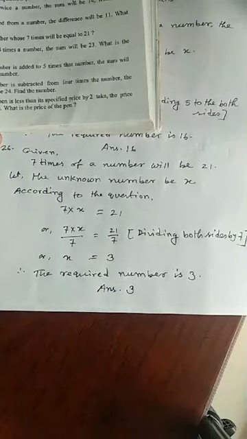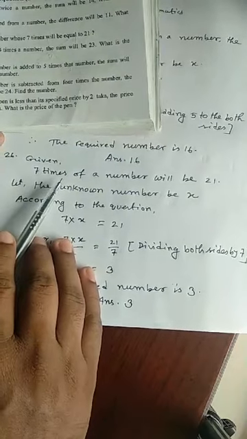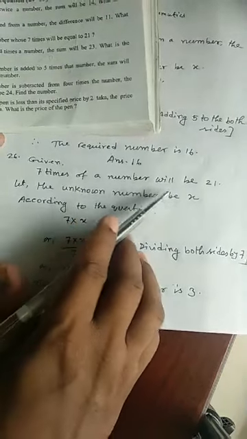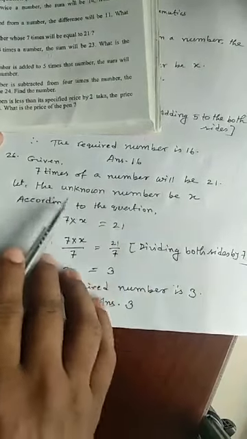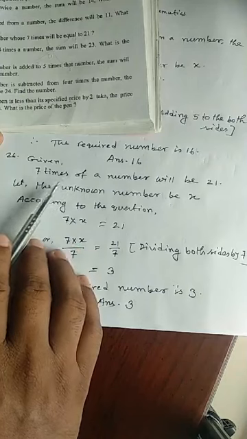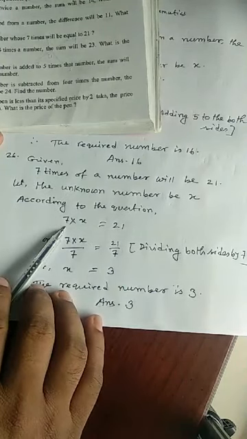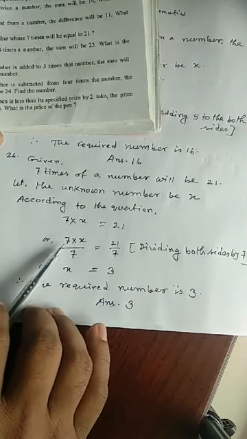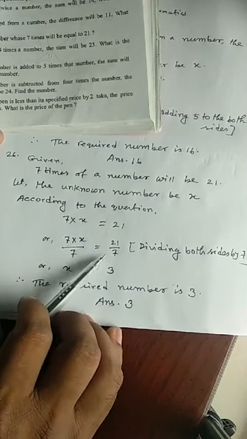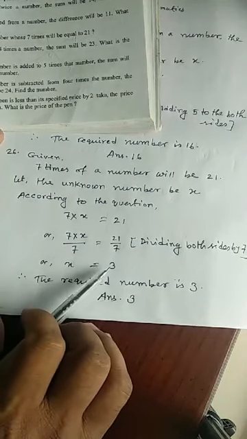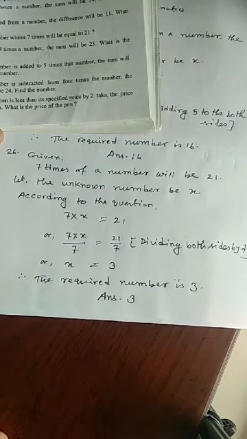So the result will be 3. Am I right? You see what I have written here. It is given in the book. 7 times of a number will be 21. I have considered the unknown number to be x. According to the question, I have written 7 times. Times means multiplication. So 7 into x equals 21. Here 7 is multiplied with x. That's why I have to divide. 7 into x divided by 7 equals 21 by 7. If I divide, 21 divided by 7 will be 3. If I cut 7, there will be x. So x equals 3.